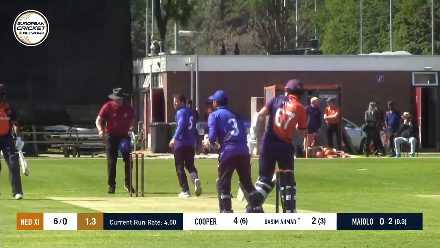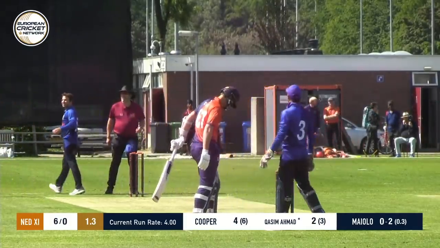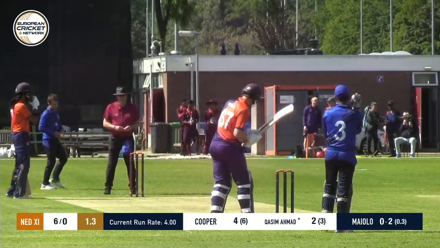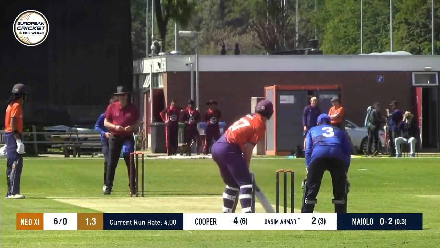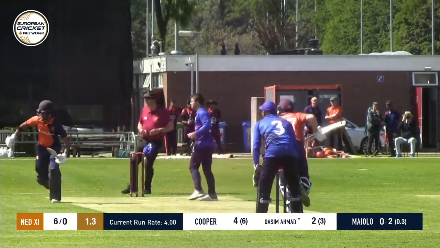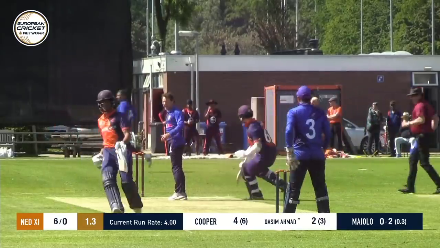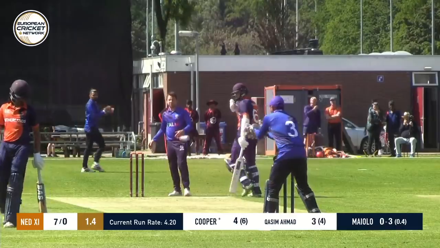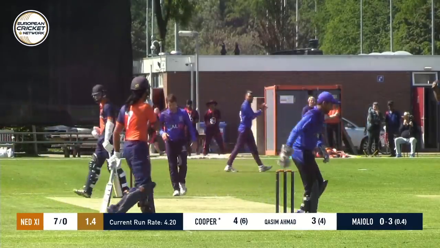So Cooper pushes that one to mid-wicket. Cooper comes down the track. Just beats him out in mid-wicket. He calls for 2. Coming back for the second and decides against it. The man from the boundary picks that one up. Gets a nice bounce throw to the keeper.